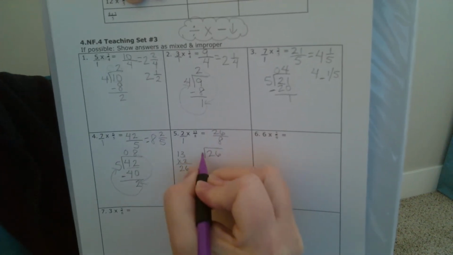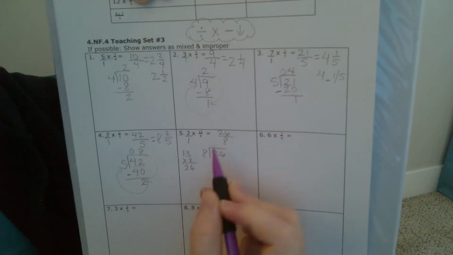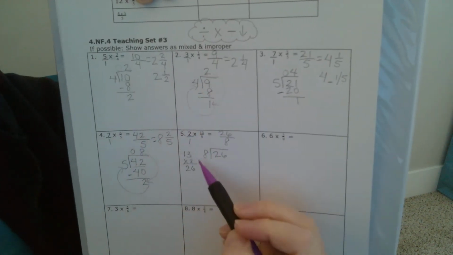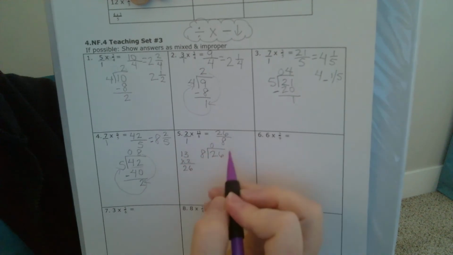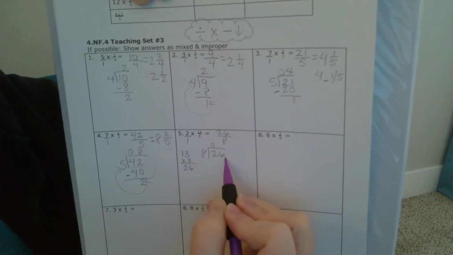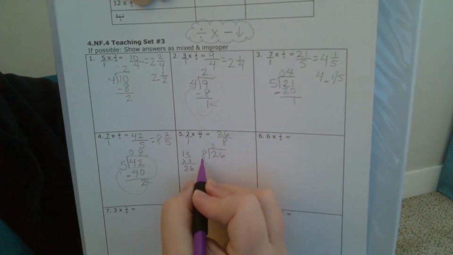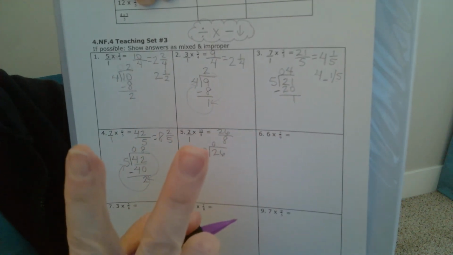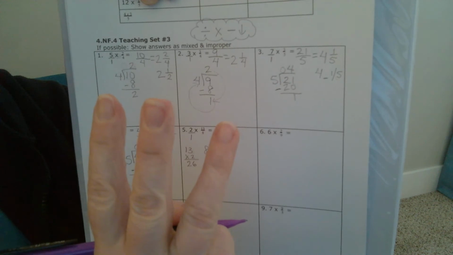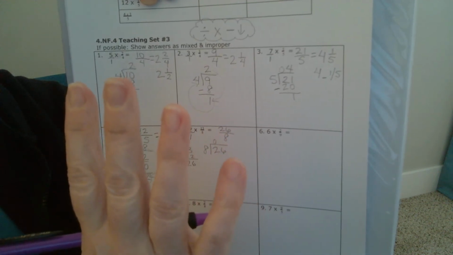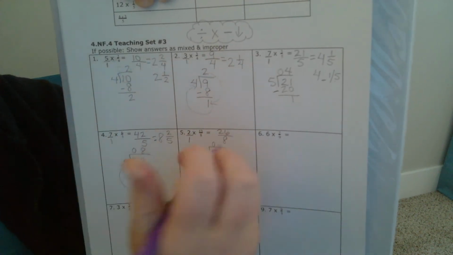26 divided by 8. Okay, so divide. How many times does 8 go into 2? That would be 0. So how many times does 8 go into 26? That's our dividing. 8, 16, 24, 32. So 4 is too many, so it's only 3.